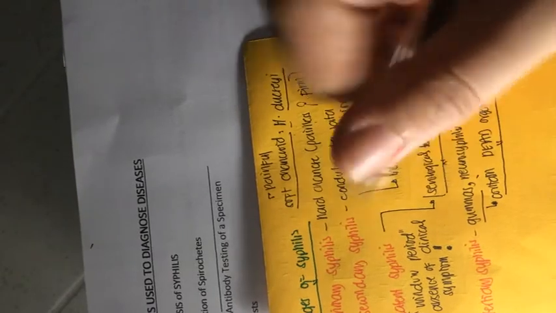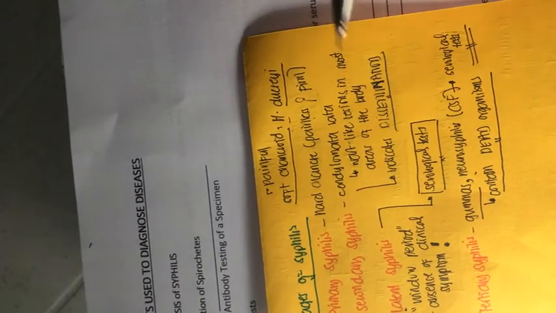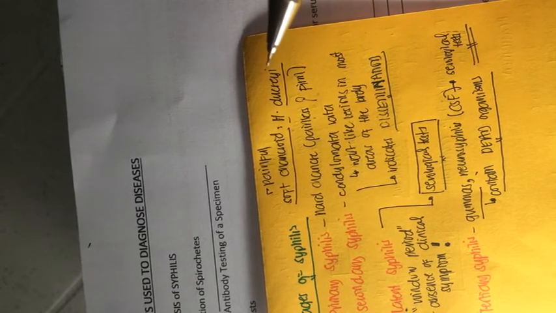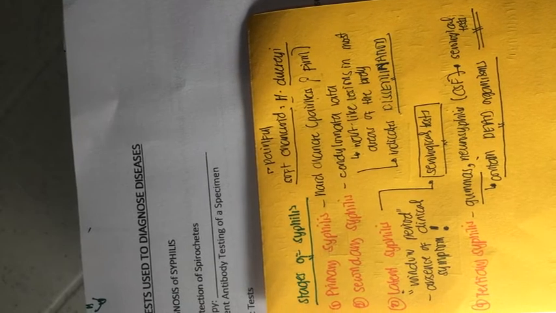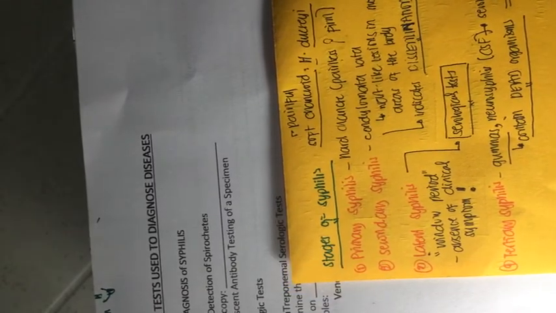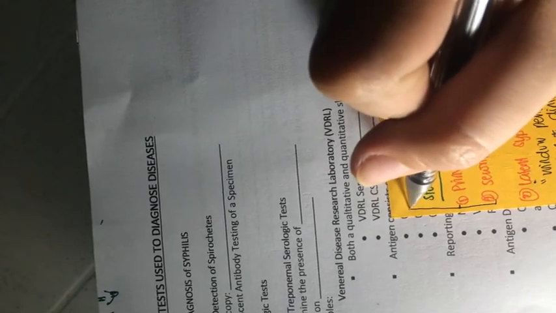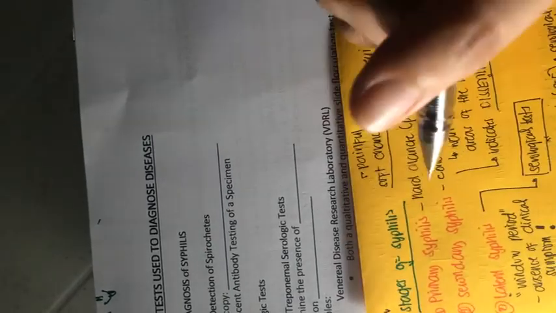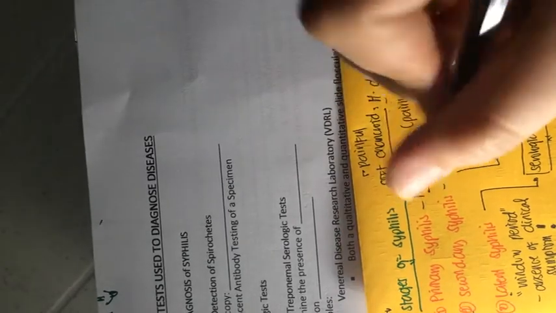So serological tests can still detect the presence of syphilis or its proteins, so that we can still diagnose our patient as having syphilis and we can give proper treatment. So we can say therefore that the direct detection of syphilis is limited to primary and secondary syphilis because of the presence of the hard chancre and condyloma lata.